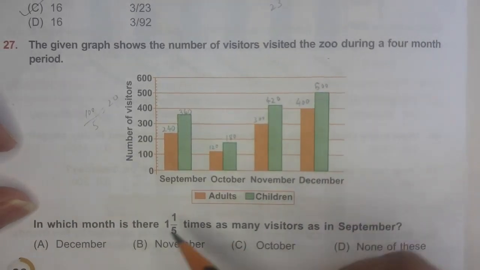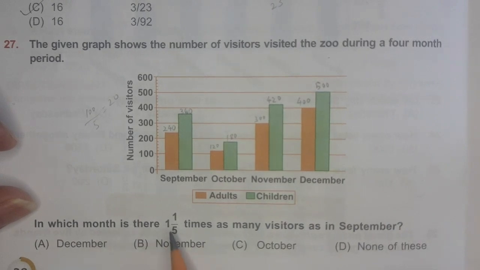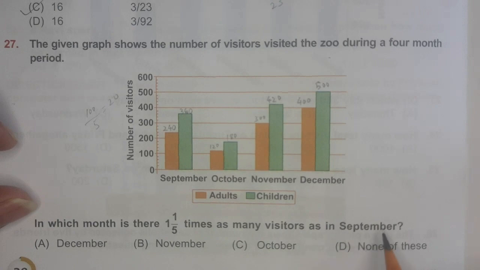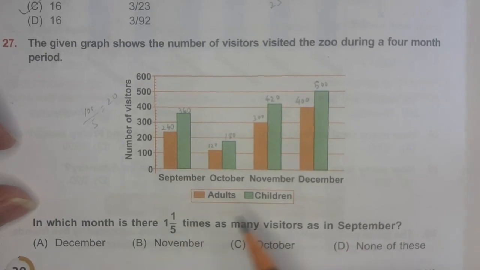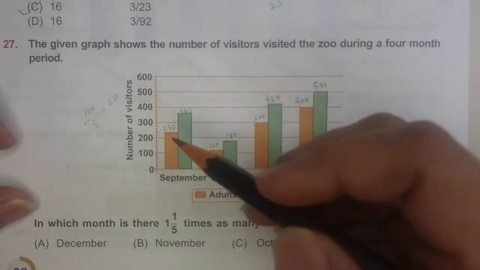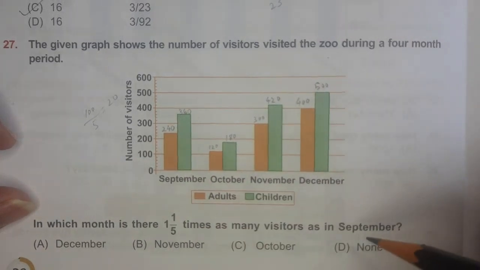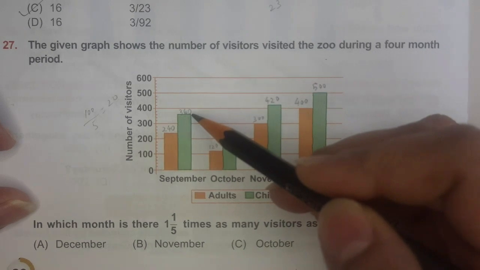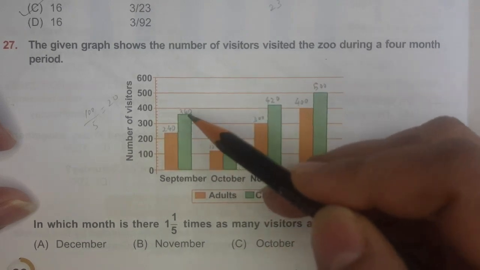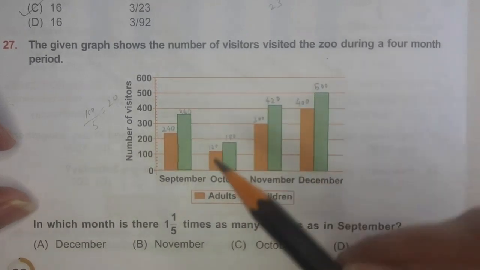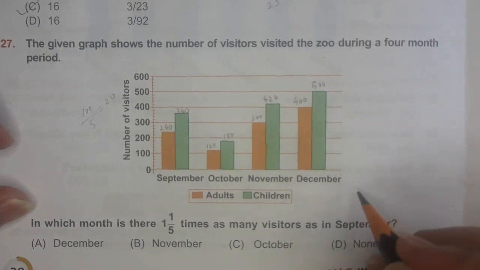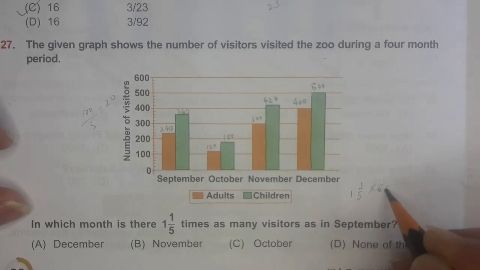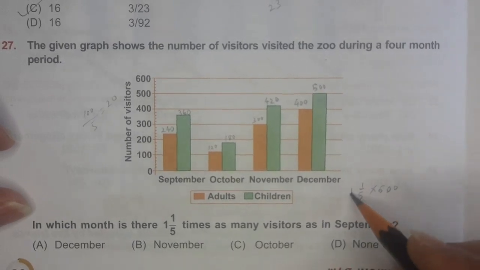Okay, now the question says, in which month is there 1 upon 5 times as many visitors in September? Times है मतलब multiplication करना है, right? So September में कितना count है? It is 240 plus 360. So that first we should be adding. So that is 600. So 1 upon 5 times of 600. Okay, this is a mixed fraction.